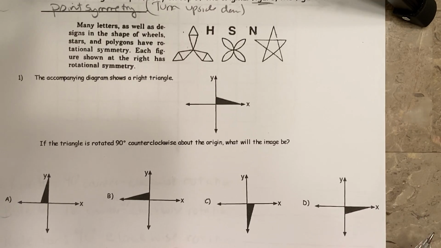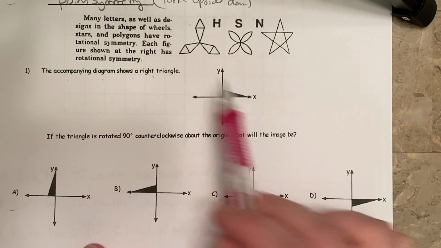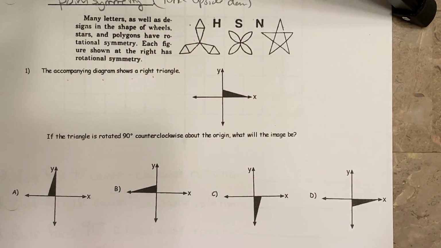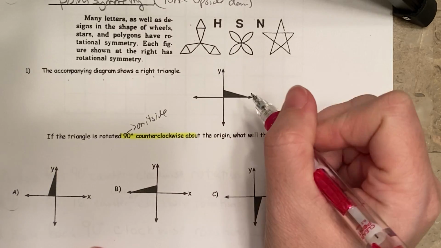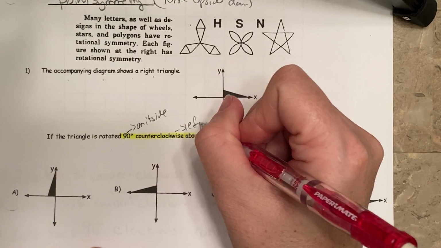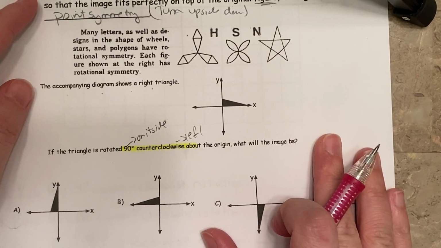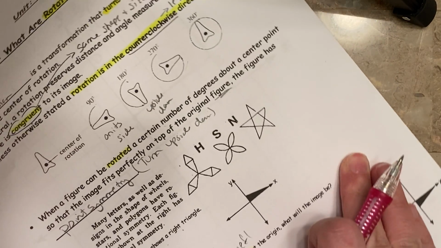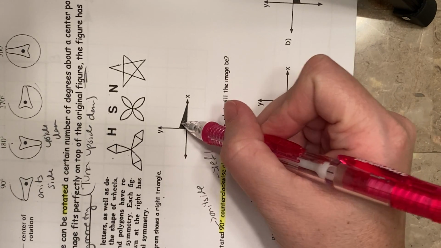Okay, and then the other day we did a question like this, so just another practice question. The accompanying diagram shows a right triangle. So we're going to rotate it 90 counter. So 90 is on its side. Counter is to the left. So physically do this. Take the paper, turn it to the left, one rotation. Okay, so now you want to memorize what this looks like.